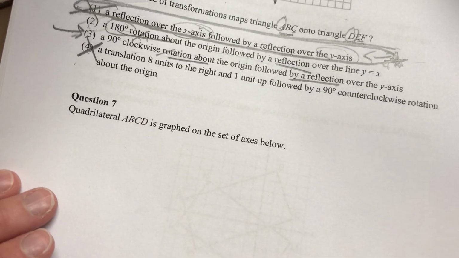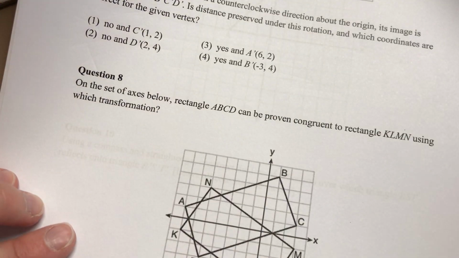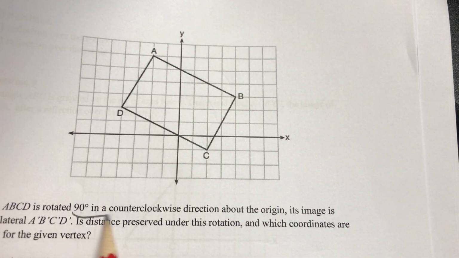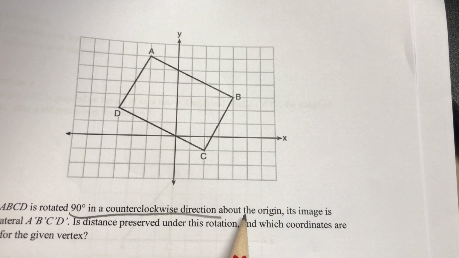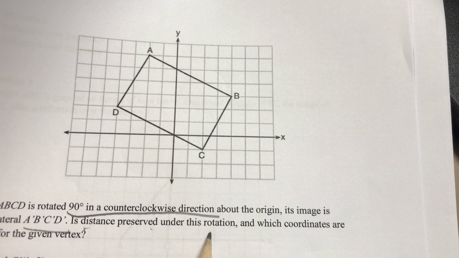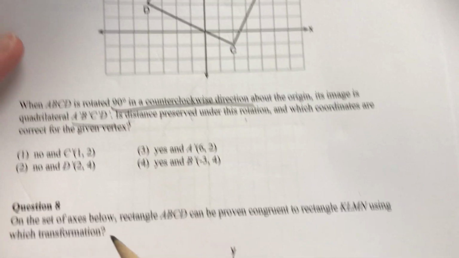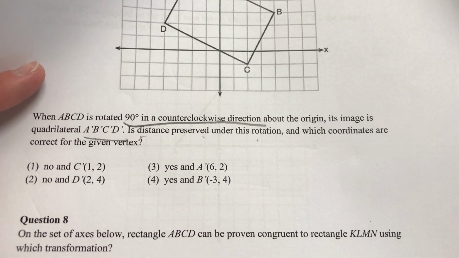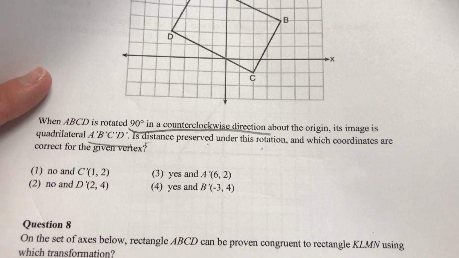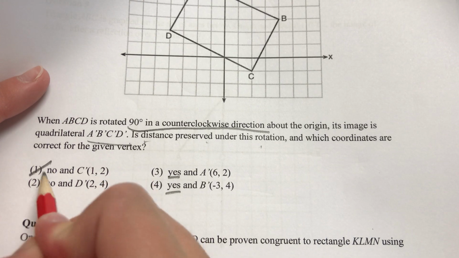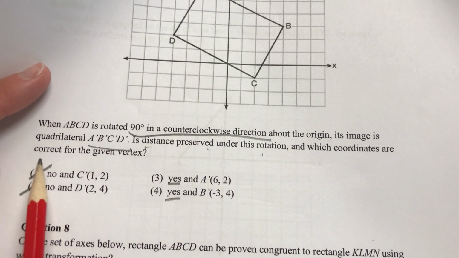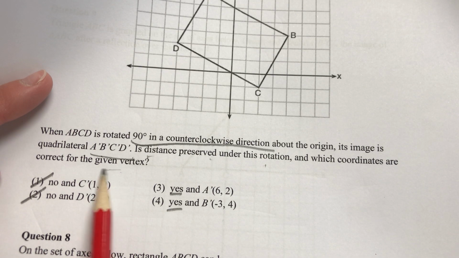Okay. Quadrilateral ABCD is graphed on the set of axes below. There it is. When it's rotated 90 degrees in a counterclockwise direction, its image is that one. Is distance preserved under this rotation? So remember, dilation is the only thing that doesn't preserve distance. So the first question is a yes, factually, 1000%.